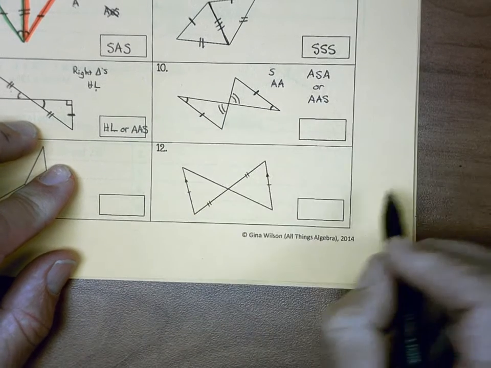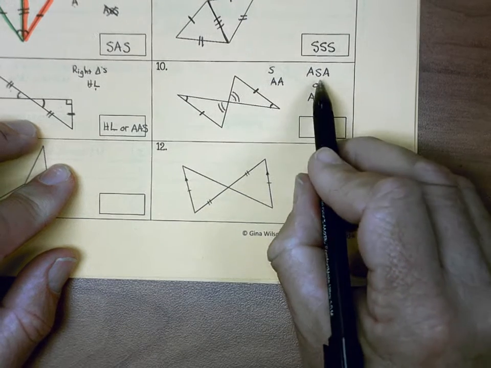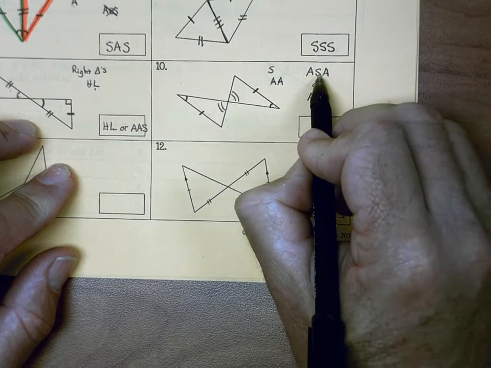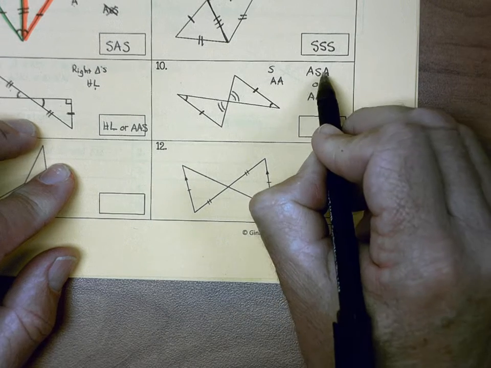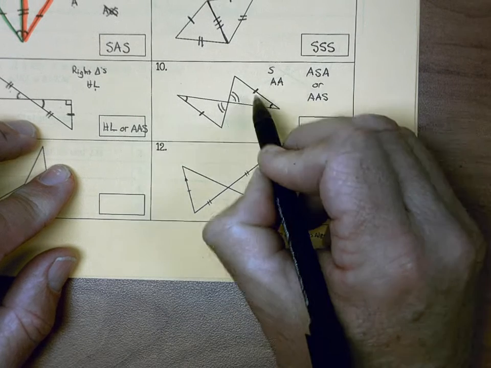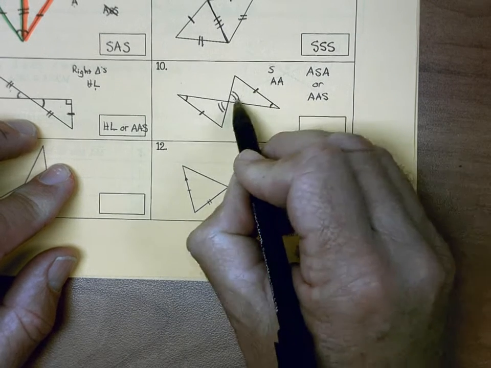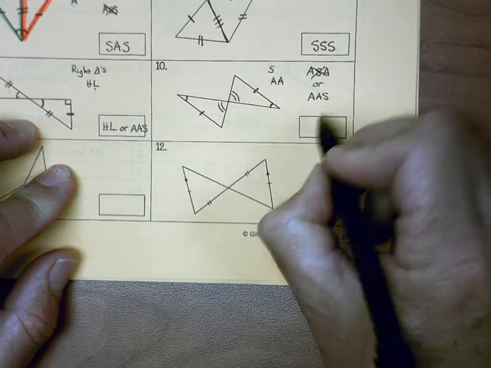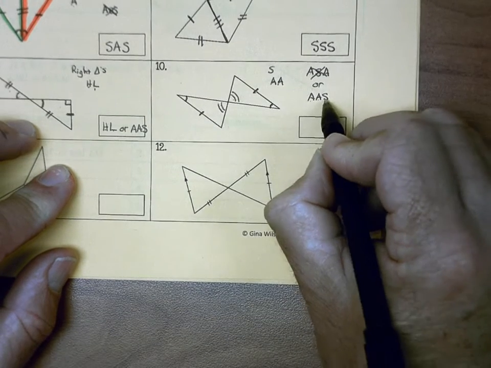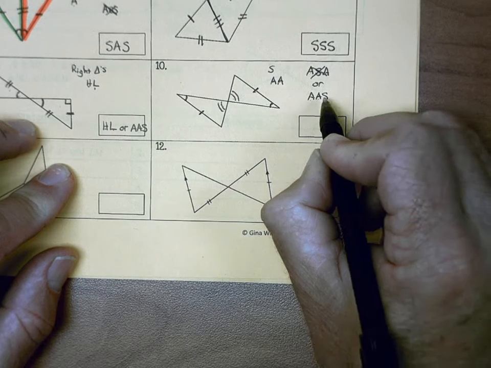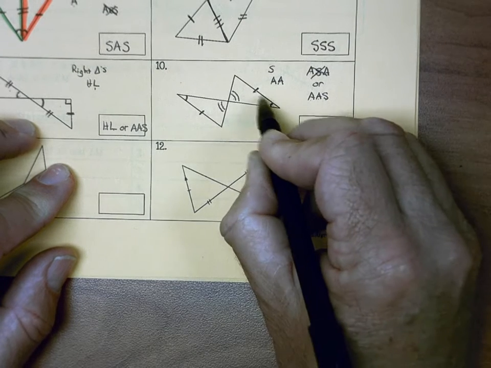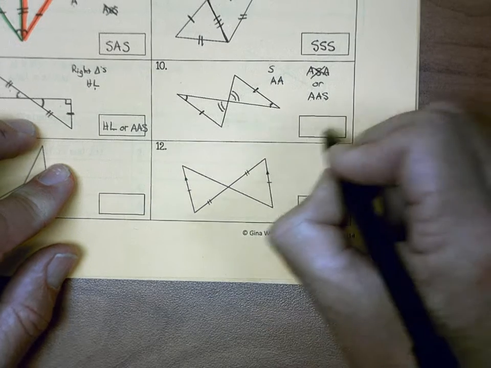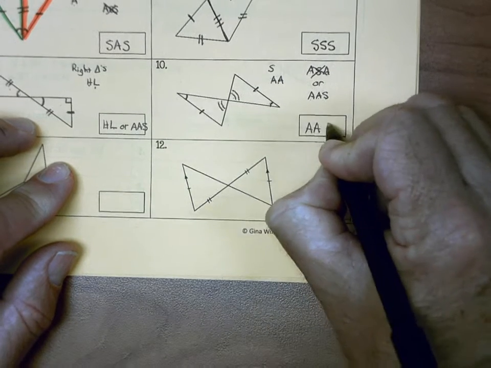So which rule applies? Well, the angle, side, angle rule states that the side has to be in between the two angles. We call that the included side. You can see there's my side. It is not in between the two angles in either triangle. So it's not angle, side, angle. Angle, angle, side means the side that is equal is opposite the two angles. And you should see that that side is opposite the two angles in both triangles. So number 10, angle, angle, side.